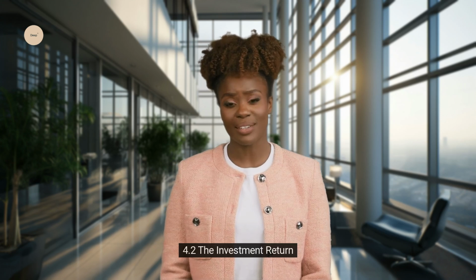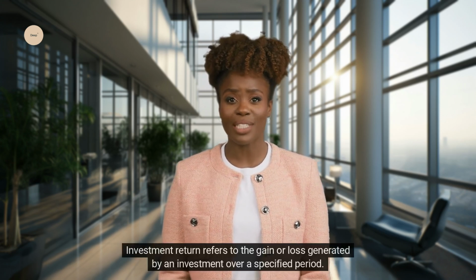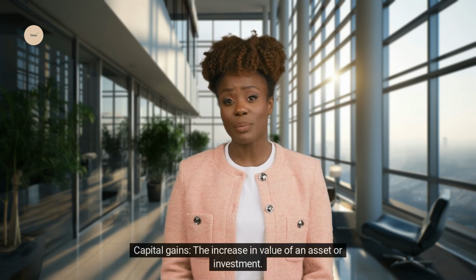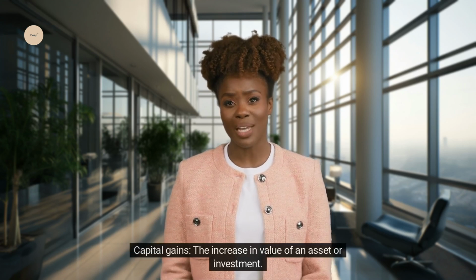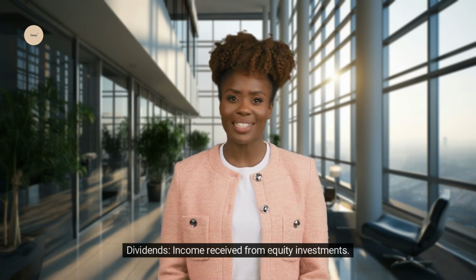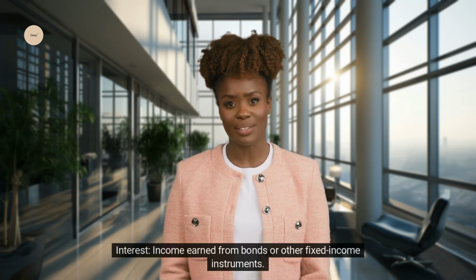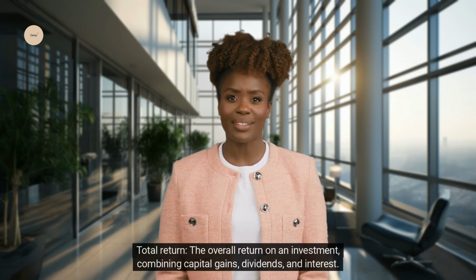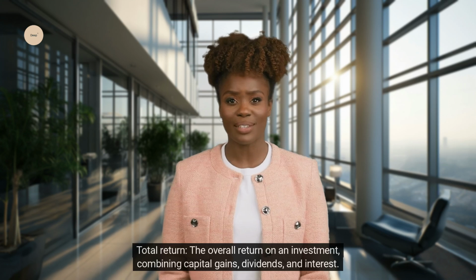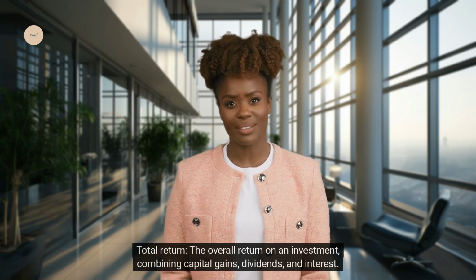4.2. The investment return. Investment return refers to the gain or loss generated by an investment over a specified period. It can be in the form of capital gains, the increase in value of an asset or investment; dividends, income received from equity investments; interest, income earned from bonds or other fixed income instruments; and total return, the overall return on an investment, combining capital gains, dividends, and interest.